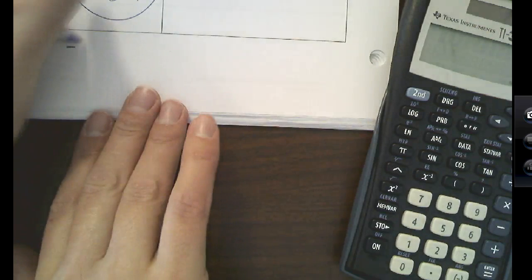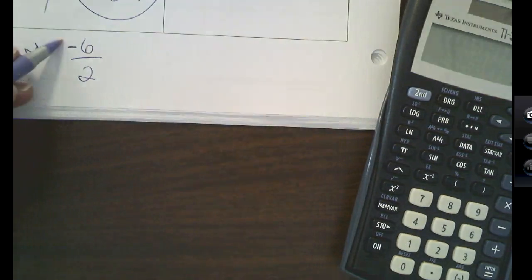Now I want to show you guys one more thing. You should have some room down here at the bottom. I want to show you why the negative doesn't matter where it goes, but we prefer it in the numerator. So go ahead and write the fraction of negative 6, and put the negative with the 6. So go ahead and do negative 6 divided by 2. Write this down at the bottom. What is a negative 6 divided by a positive 2? Negative 3.